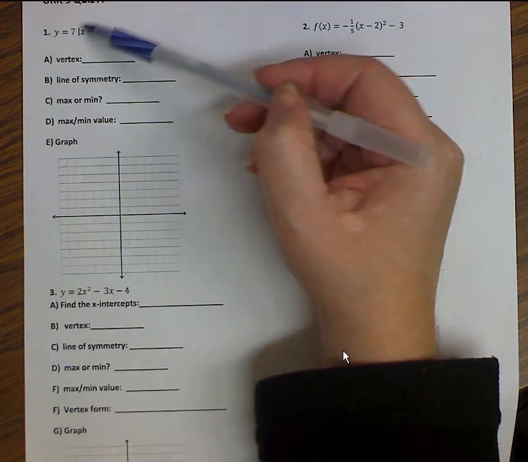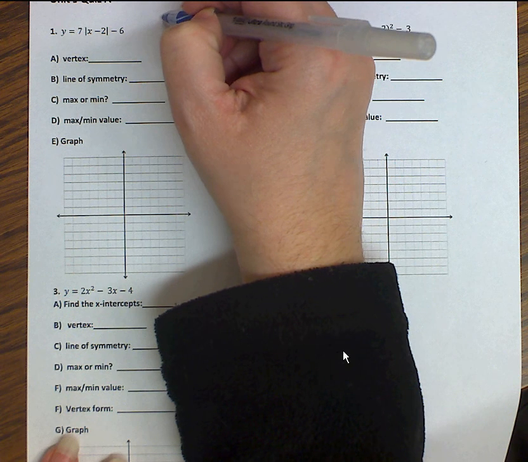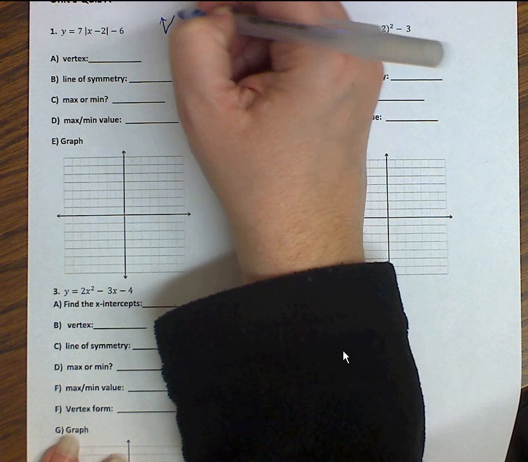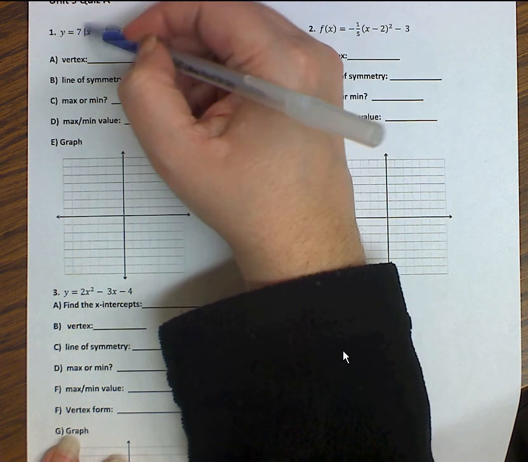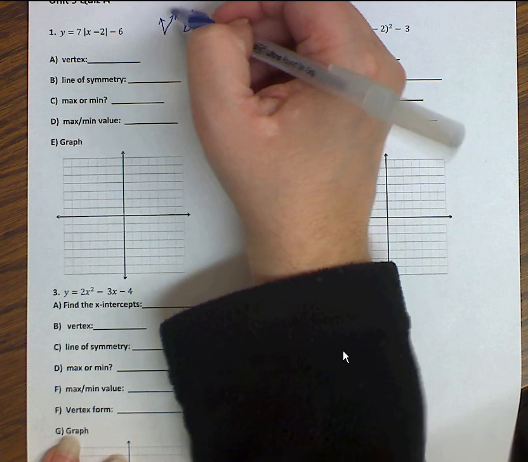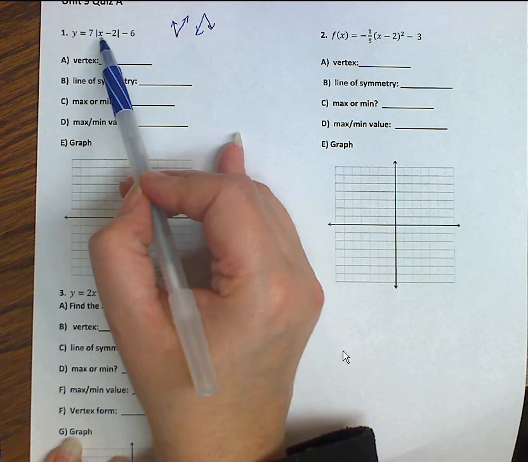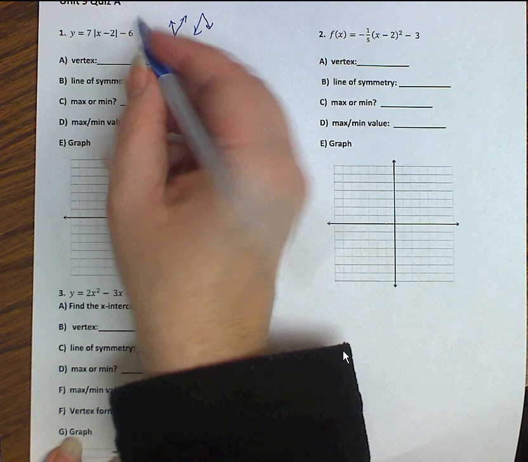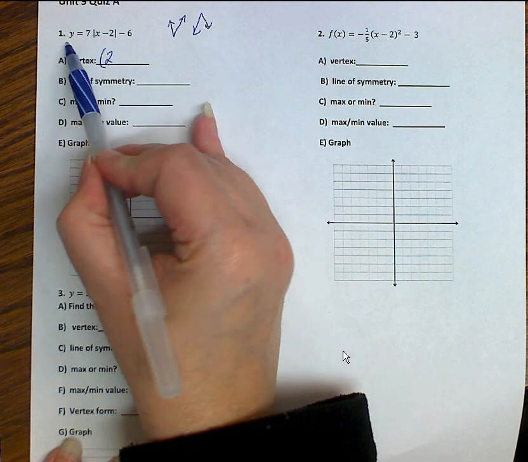These lines mean absolute value, so you want to think of a V, and it's a straight line, right? They're either going to open up or open down. Because this is positive, we know it's going to open up. For your vertex, look at what makes the expression between the absolute value bars 0. That would be 2. Then you insert the 2 in here and solve for y.